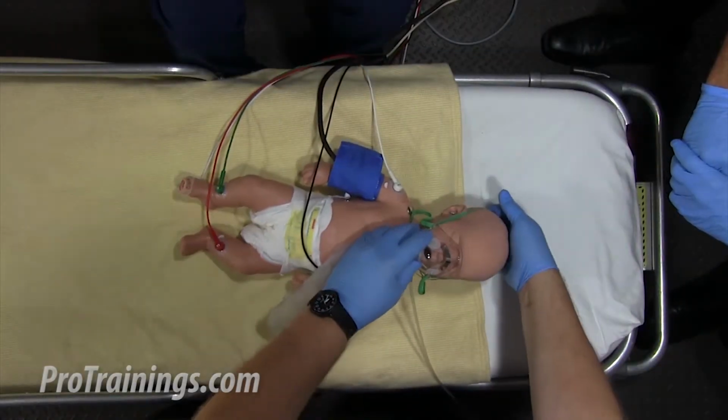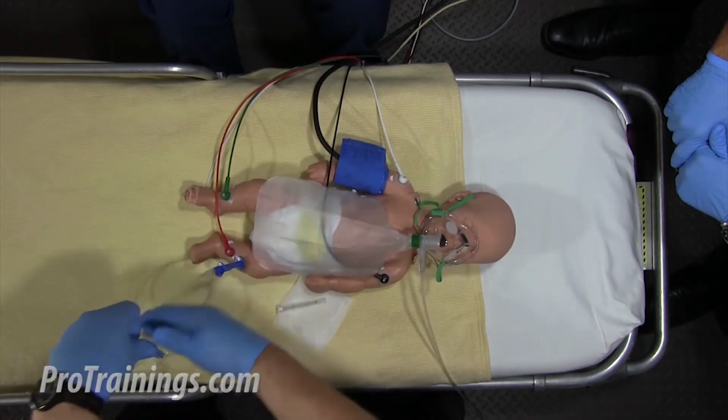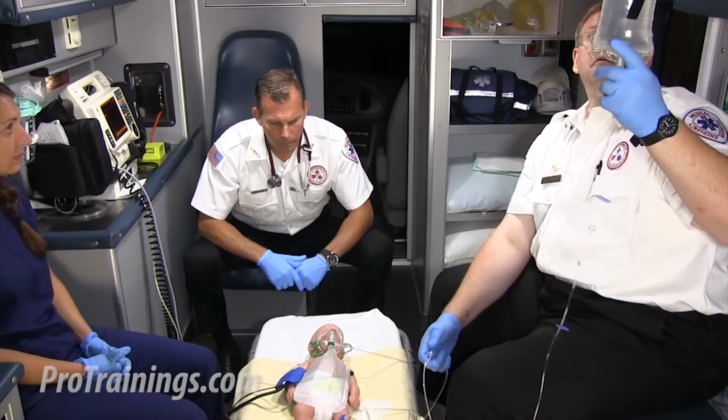Now, because hypoxemia is the most common cause of bradycardia in children, it's vital to provide proper ventilation and oxygenation early. Cardiac and oxygen saturation monitoring, blood pressure, along with common vitals also need to be obtained early. In addition, the initiation of a patent IV or IO needs to be a high priority.